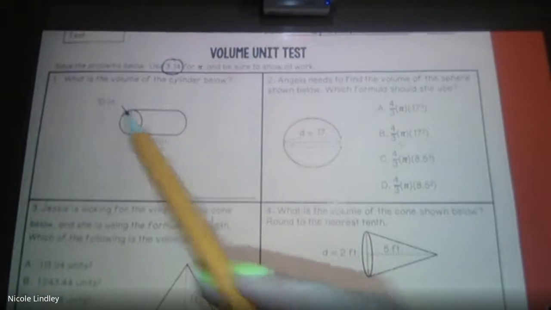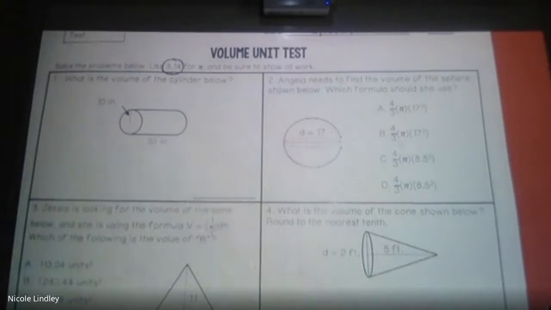I'm going to repeat number one more time, and then I'm going on to question number 2. Number 1 says, what is the volume of the cylinder below? This is listed as 10 inches. This is listed as 30 inches.